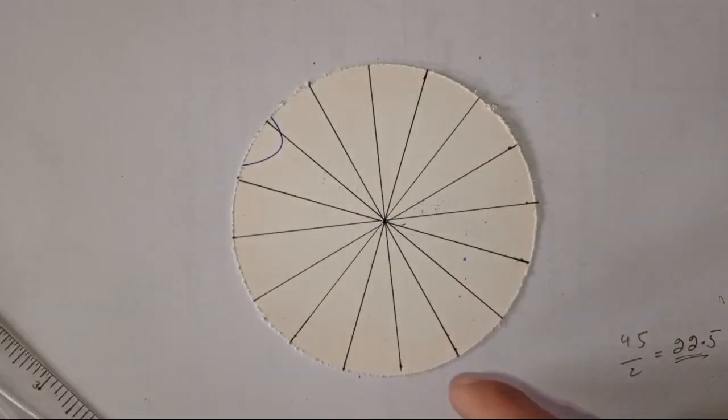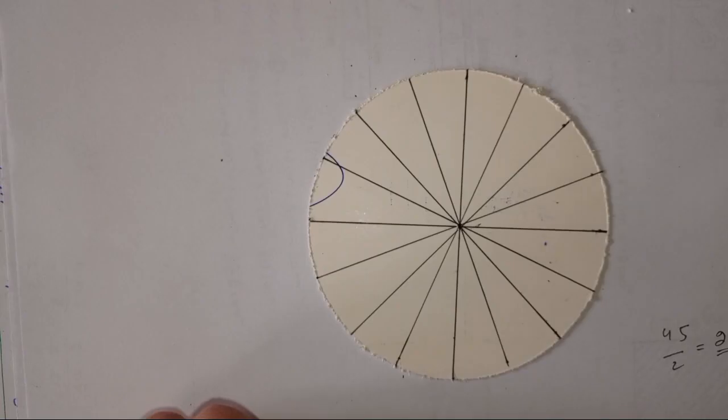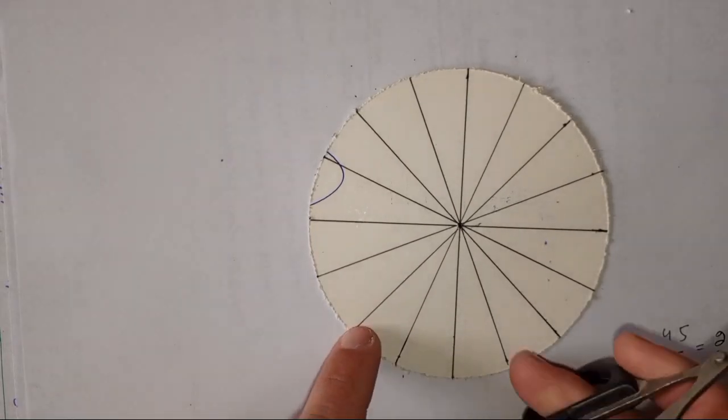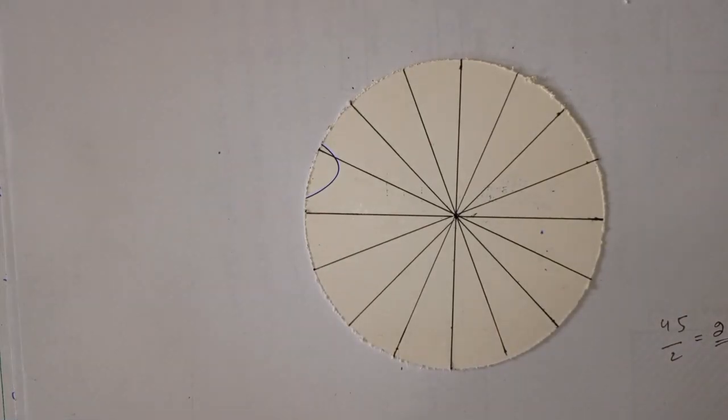This way I divided the circle into 16 parts. Now we have to cut these parts of the circle. So I'm just doing like this, and similarly you can do the whole process with the whole circle.